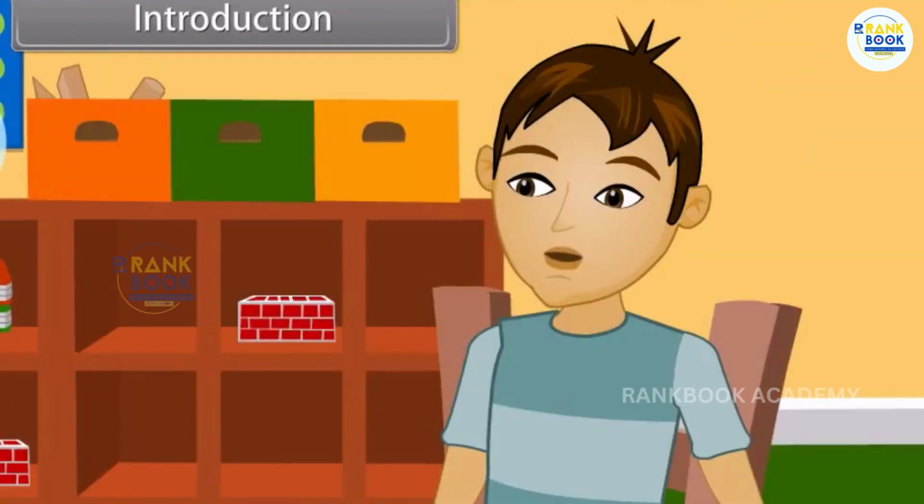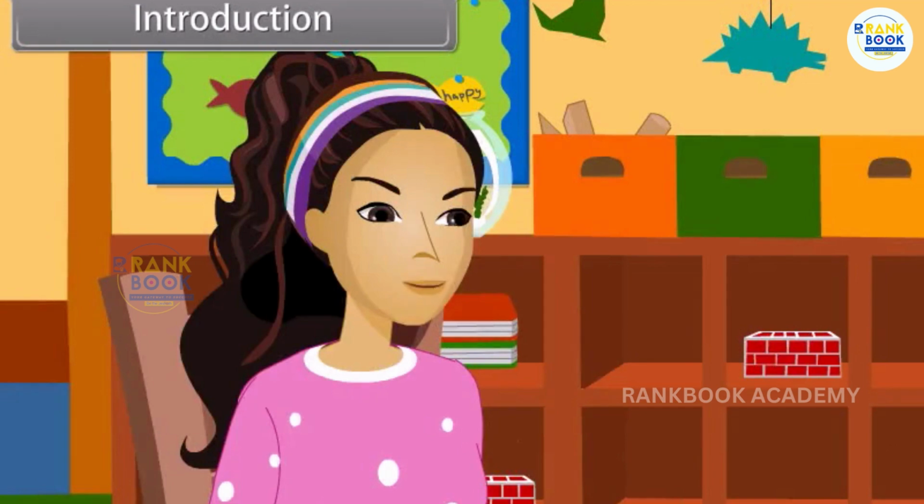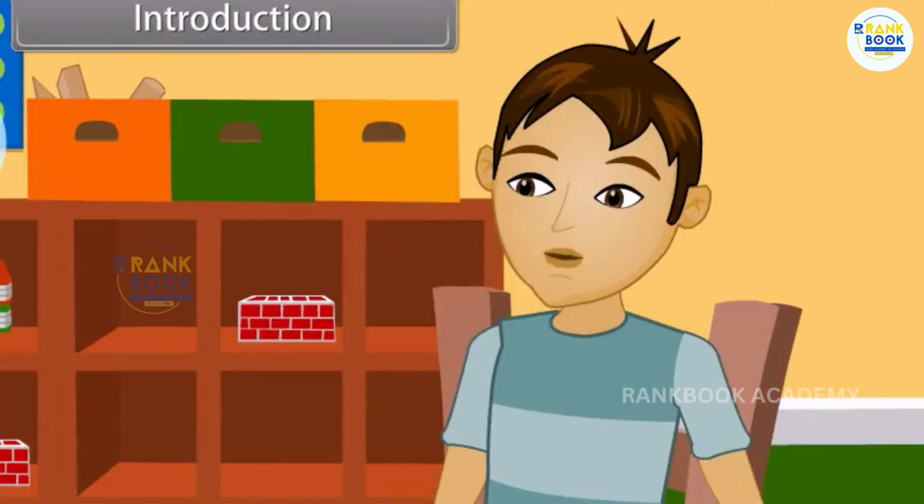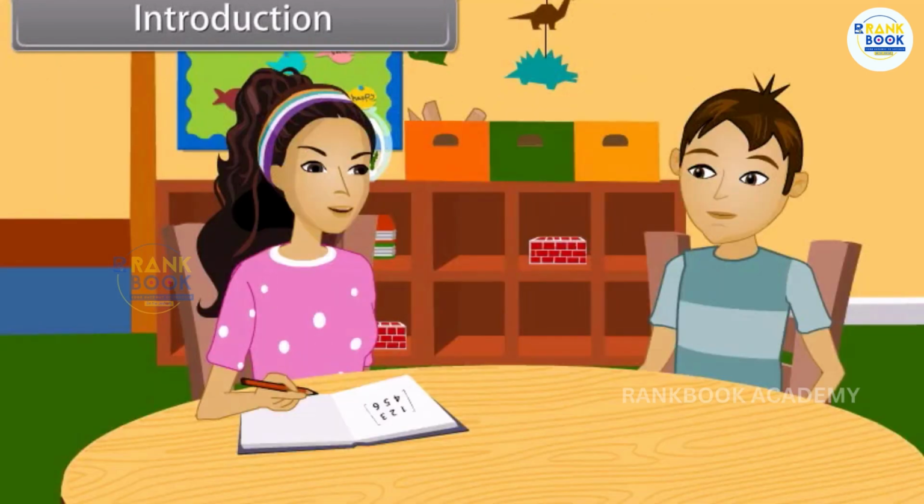Transpose? What is that? Oh, you were not present in the class yesterday? The teacher taught us to find the transpose of a matrix. Hey, can you tell me how to find the transpose? Yeah, sure. Come, I will explain it to you.